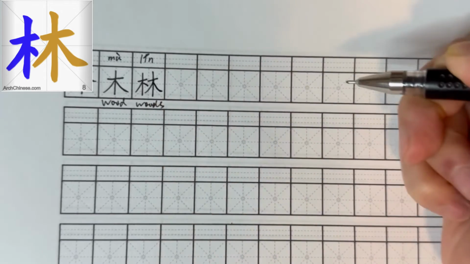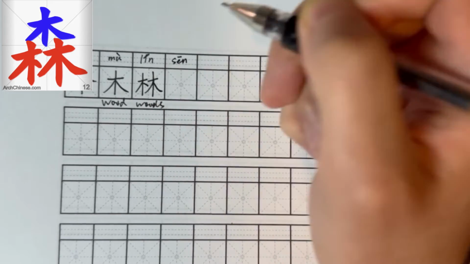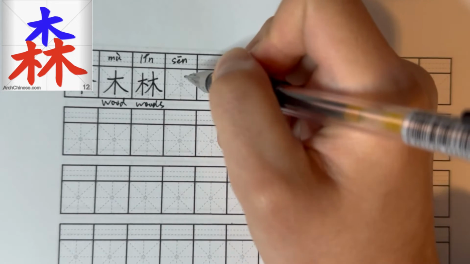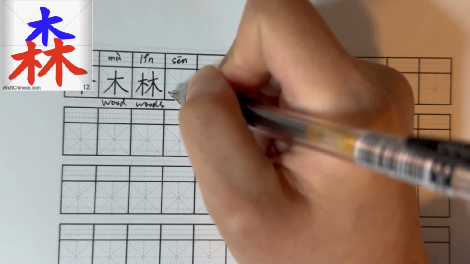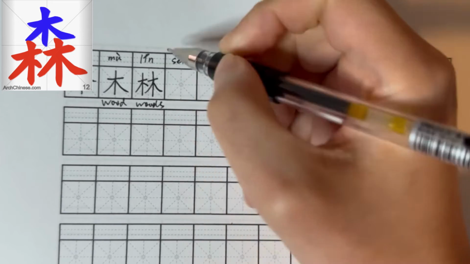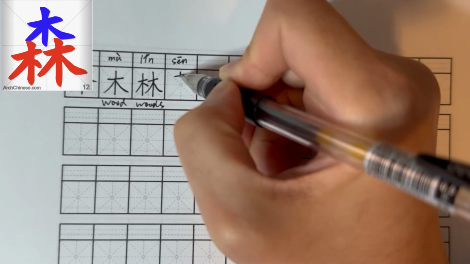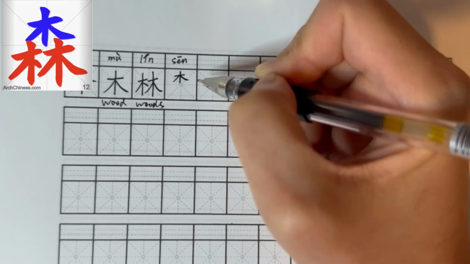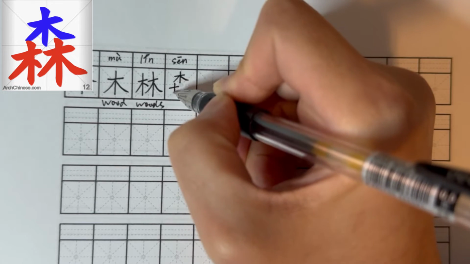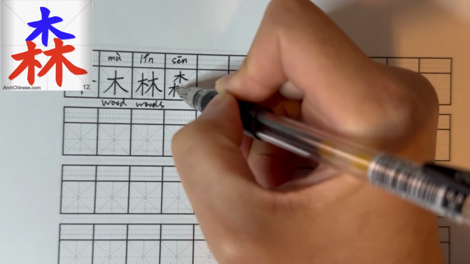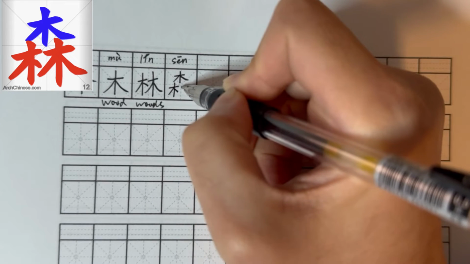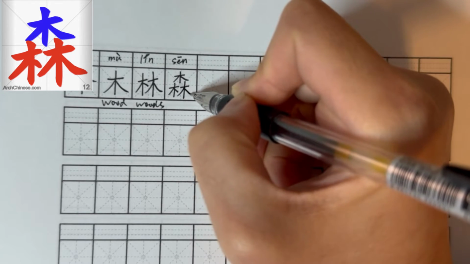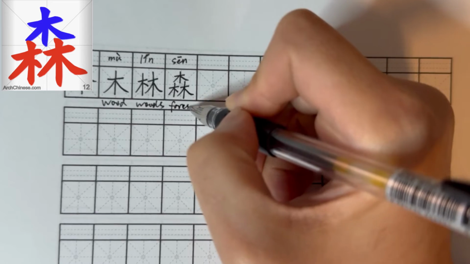捺. Next one, 森. Now we have 3 mu. It means a bigger forest. As always, we write the part on top, and then on the left, and then on the right. Okay? 横 树 撇 捺 横 树 撇 点 横 树 撇 捺, forest.